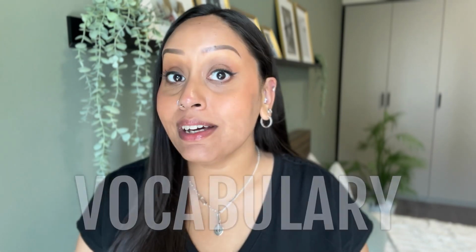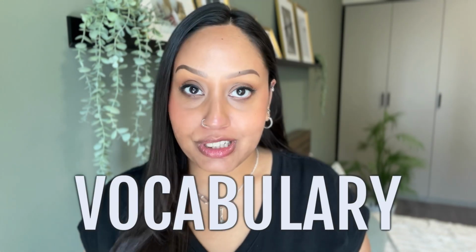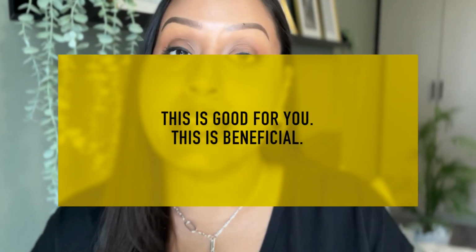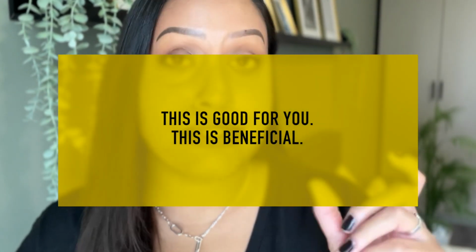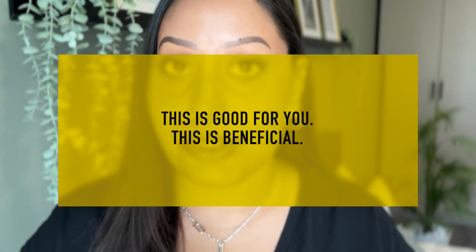One of the main differences between formal and informal English would be vocabulary. Generally, when you want to speak more formally, you're going to use longer and more complex words. For example, instead of saying "this is good for you," we can replace the adjective "good" with the word "beneficial." "This is beneficial." So a simple change like good or beneficial will change the level of formality of that sentence.